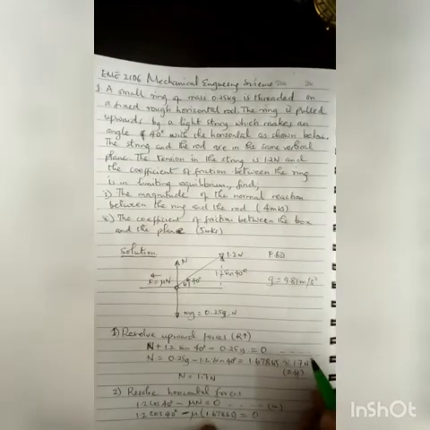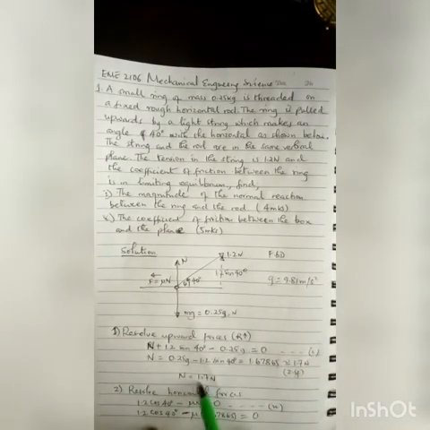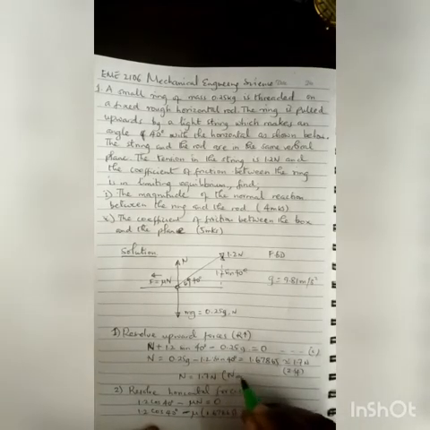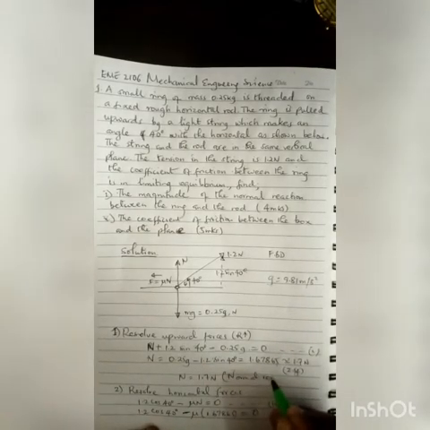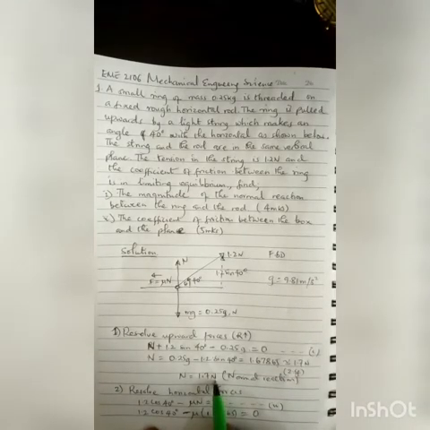Now, this will form our first equation. So remember, we have gotten the normal reaction, and note the units: the units are in newtons.